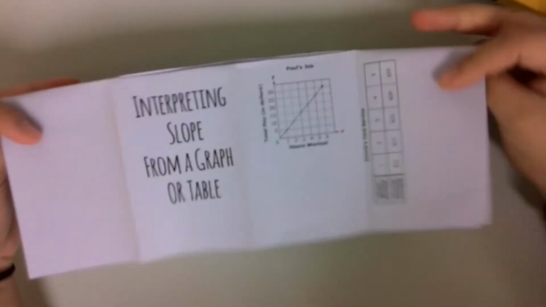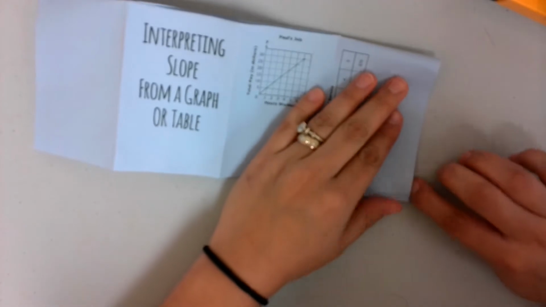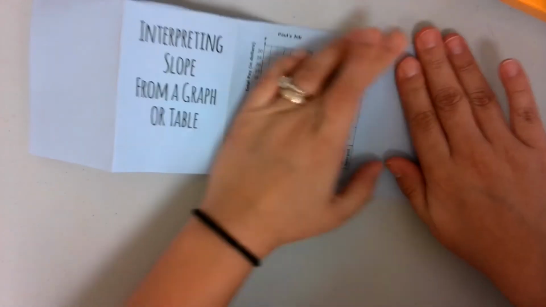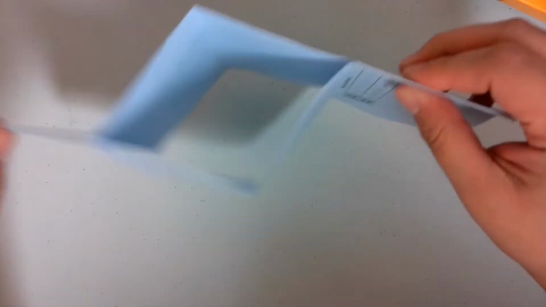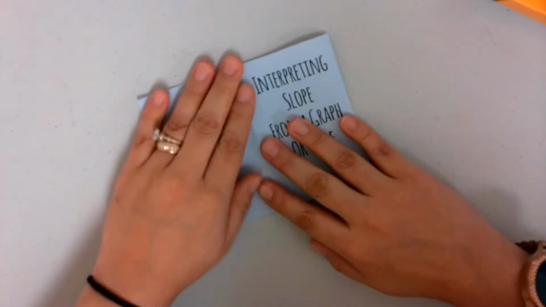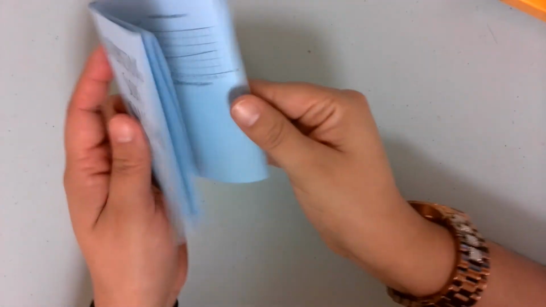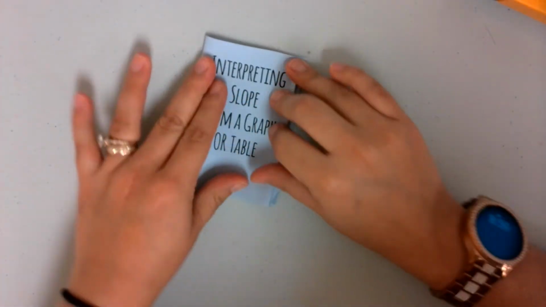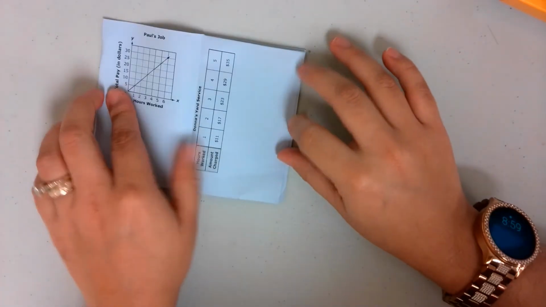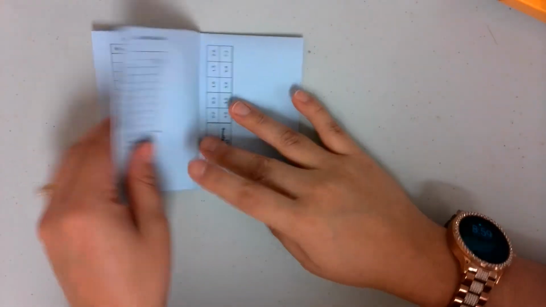And so that when you open up, there's a hole in the middle. You're going to fold like this. And then you're going to push. And that makes a book. It should have 6 problems in it. So 1, 2, 3, 4, 5, 6.